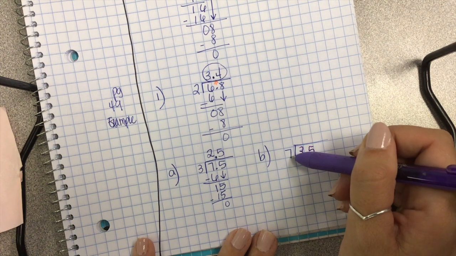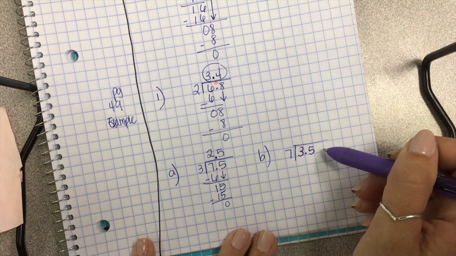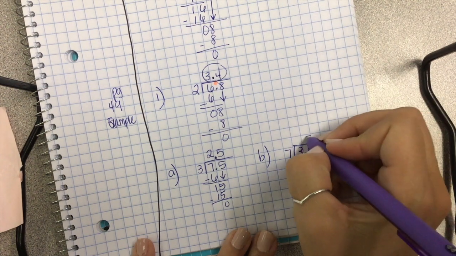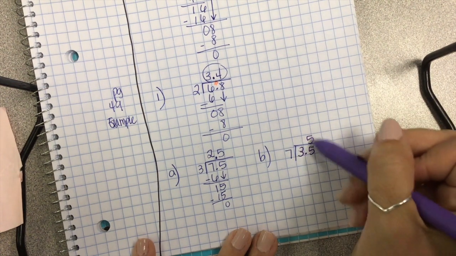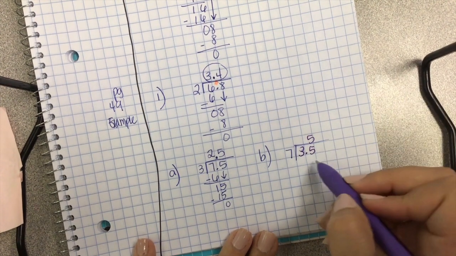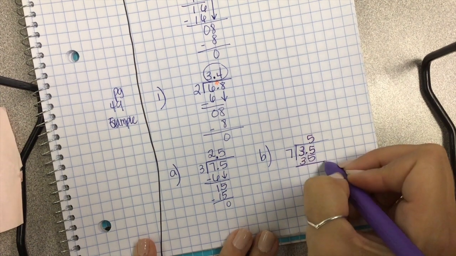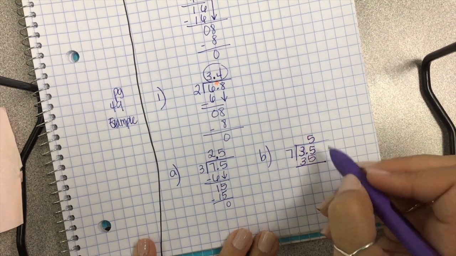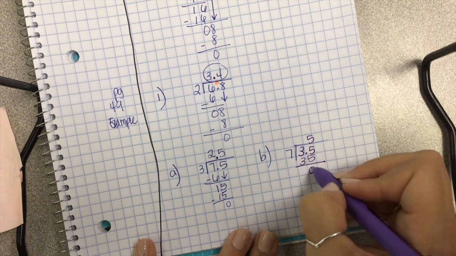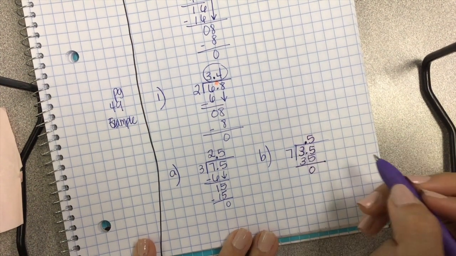So we have to go, how many times does 7 go into 35? It goes in 5 times, right? So the 5 gets put right up below the 5 in the 1's place. 5 times 7 is 35. And then 35 minus 35 is 0. And then I raise up that decimal. So the decimal goes right in front of the 5.